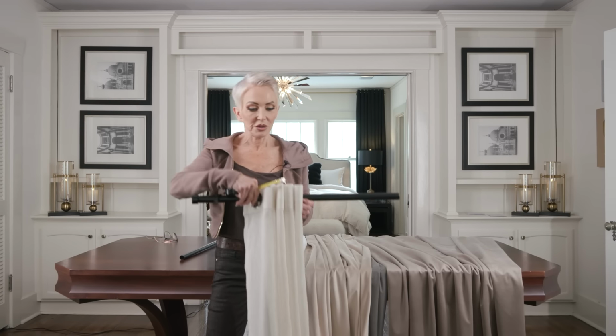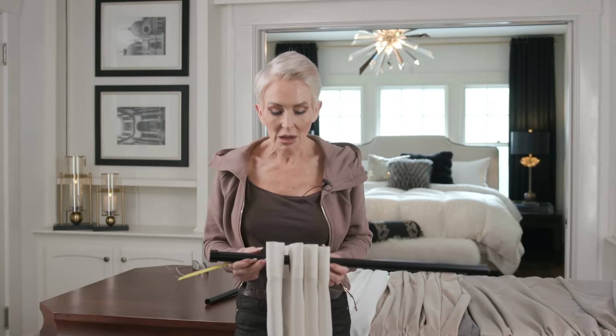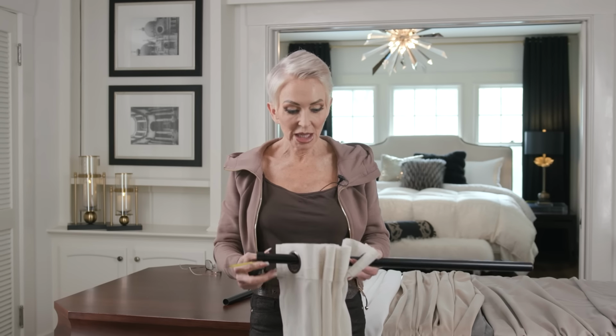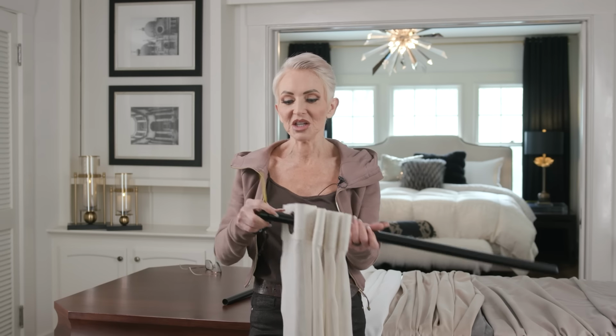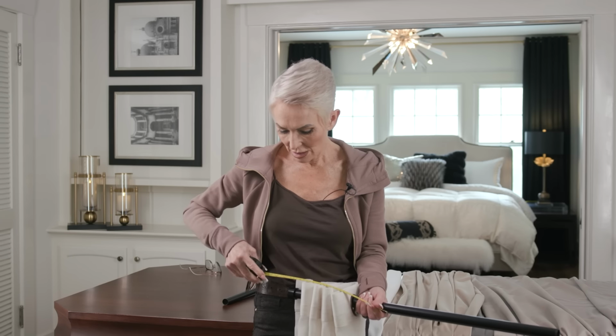So I want to talk to you about a mistake I see people making. They go on Amazon and they order a packet of window treatments, and it comes with 2 in a package. And they think, okay, I need one for the right of the window, one for the left, so they get 2 packets. And it's really wimpy.